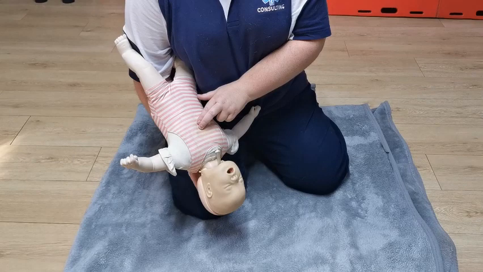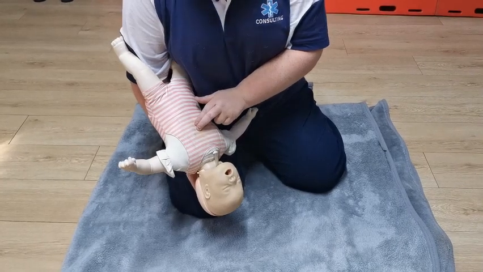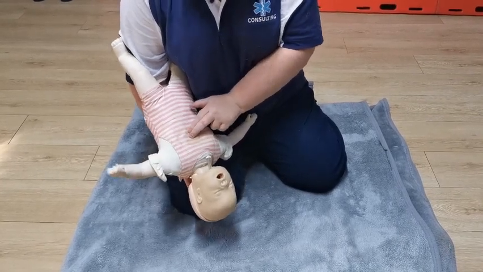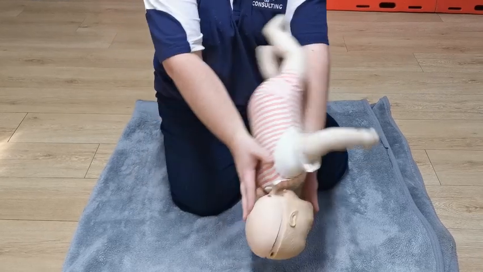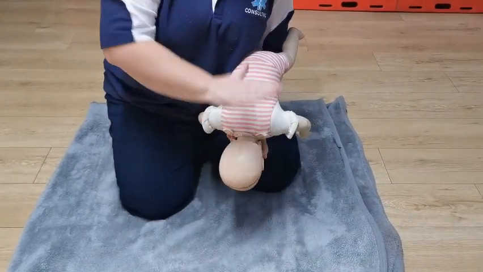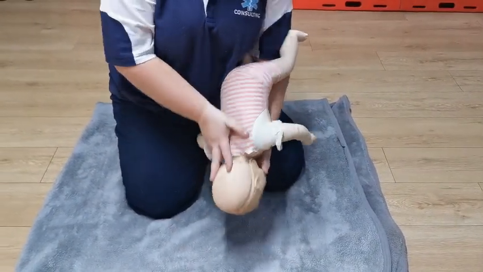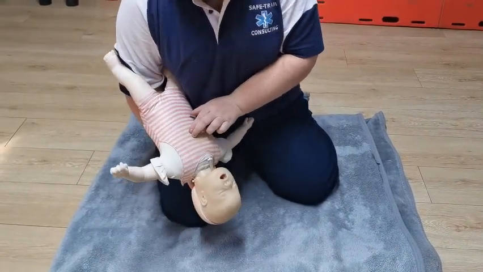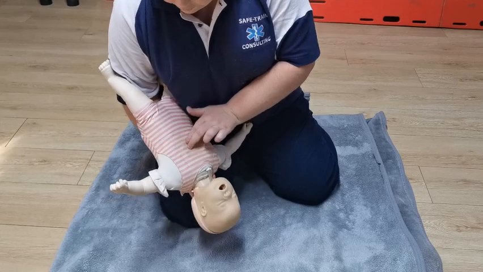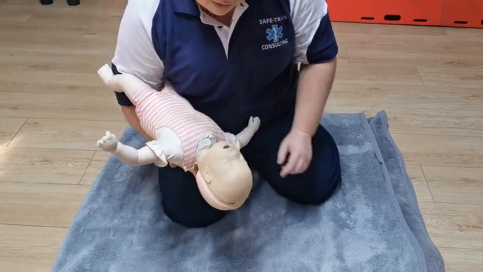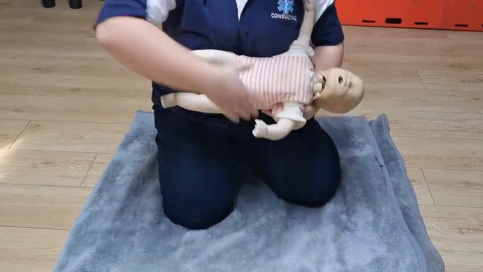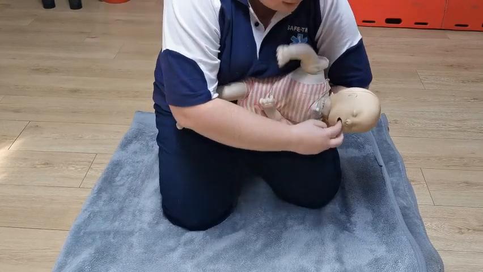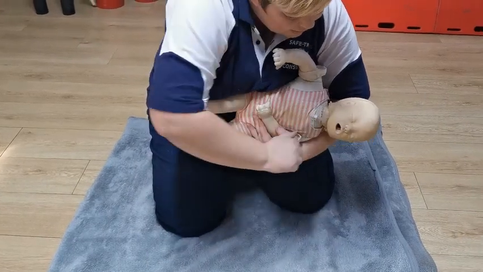Give 5 chest thrusts exactly there where you will do CPR. 1, 2, 3, 4, 5. Check inside the mouth, nothing inside the mouth. 1, 2, 3, 4, 5. Turn baby around. Check inside the mouth. Nothing. 1, 2, 3, 4, 5. If I do see something in the mouth, put baby in a recovery position and we finger sweep it out.